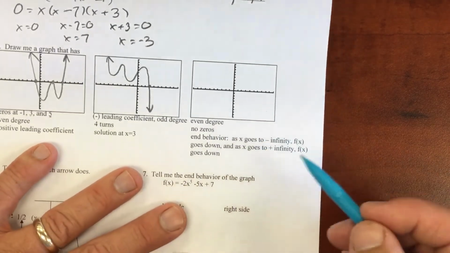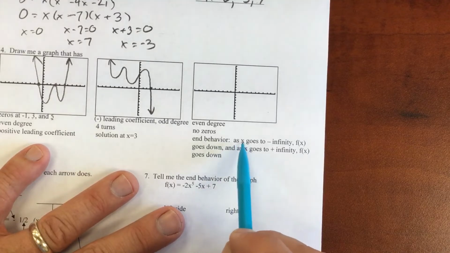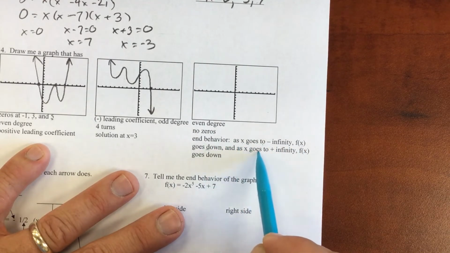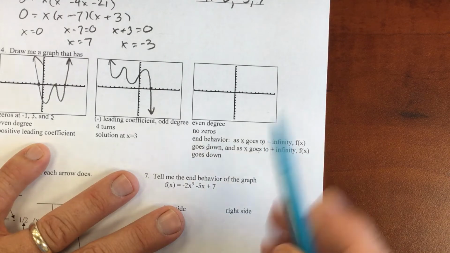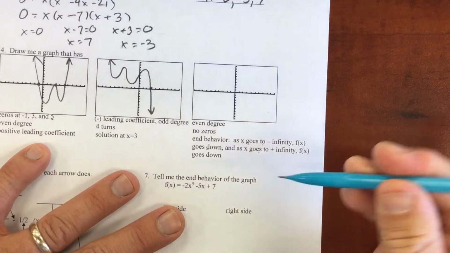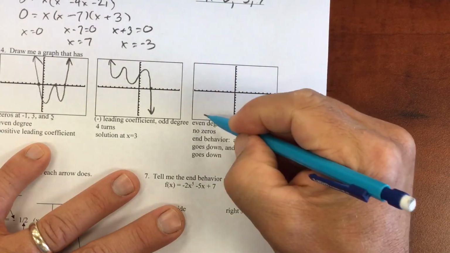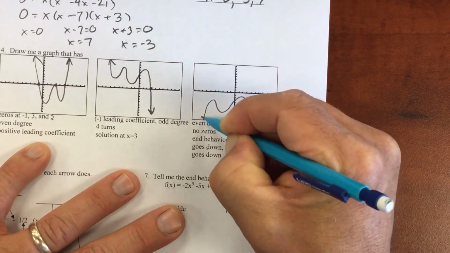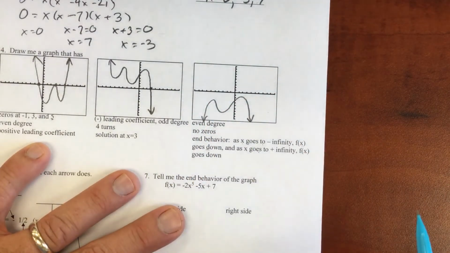Even degree, no zeros, end behavior. As x goes to -infinity, f of x goes down. As x goes to +infinity, f of x goes down. So it's even degree, so it's U. The ends go down. I'm thinking it's going to have to be something like this. No solutions because it doesn't hit the x-axis.